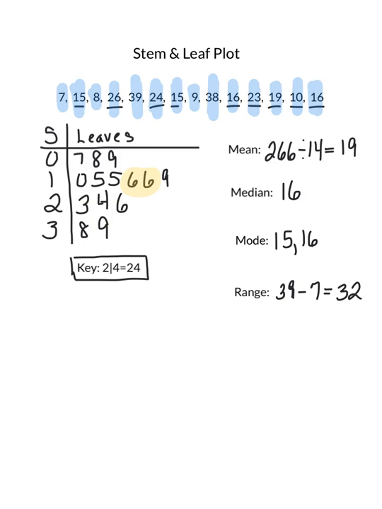So this is just an easy way to organize the numbers and find information out.